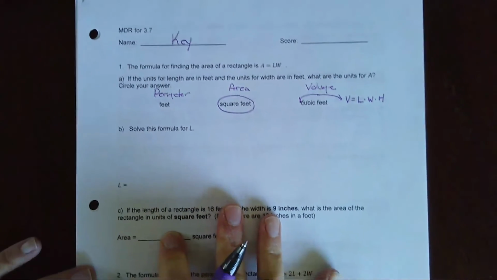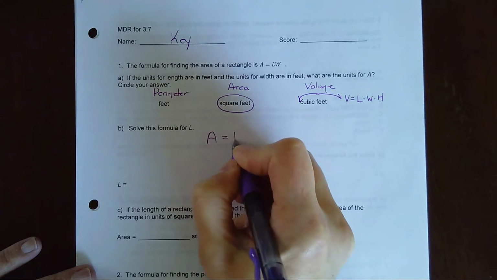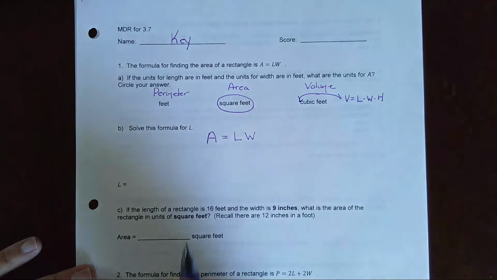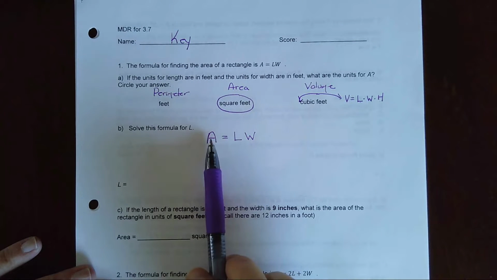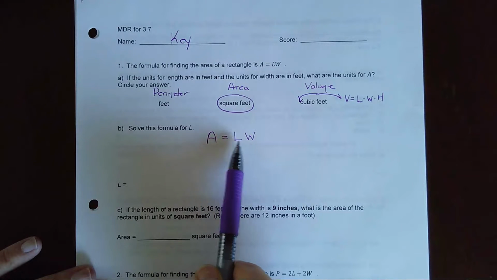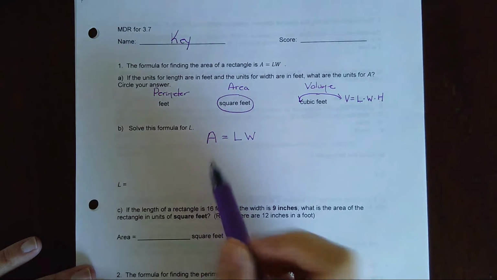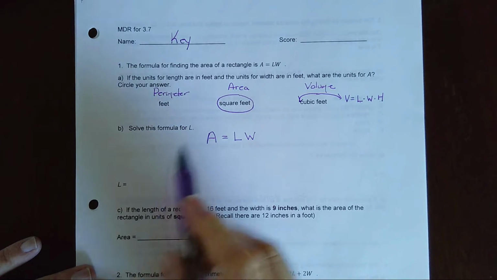All right, so all they want us to do is take these formulas and rearrange the terms. So we're going to be solving for one letter in terms of the other. Now we have area solved in terms of length and width. They say solve this formula for L, so L is all by itself.